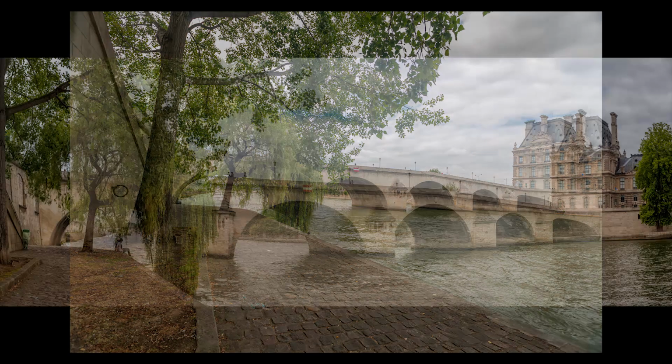Bonjour mesdames et messieurs, in this video we compare a wide-angle shot with panorama techniques.